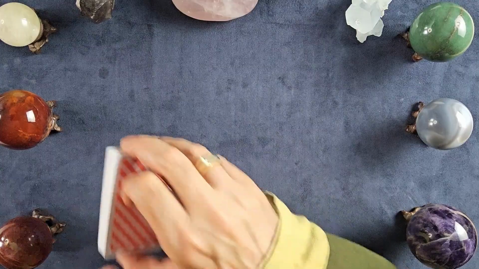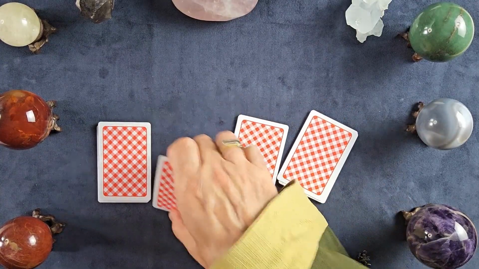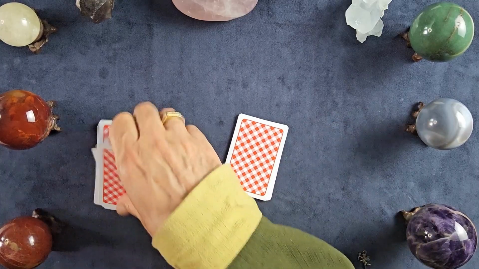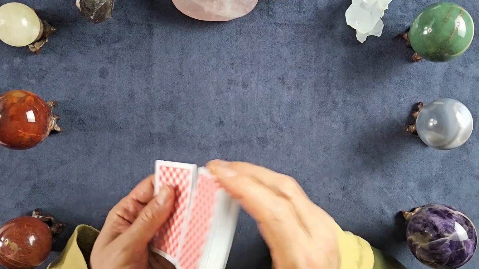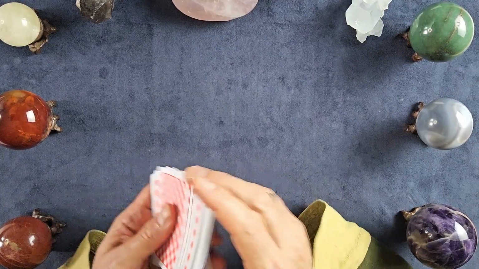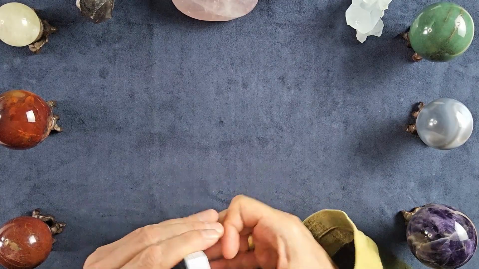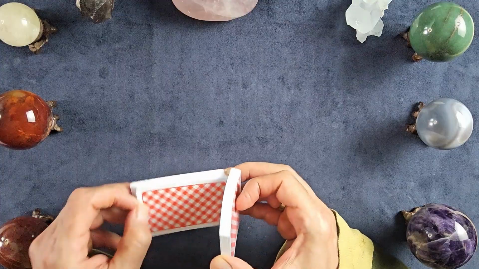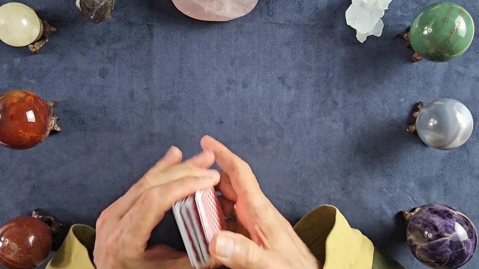Okay, so let's shuffle. I'll just do a quick shuffle here. I'm not going to go through my normal process. My normal process is a 12-stage shuffle, and I'm not going to take the time to do that. But I do want to reorganize the cards here for this question about Tom's relationship. How can Tom improve communication in his relationship?